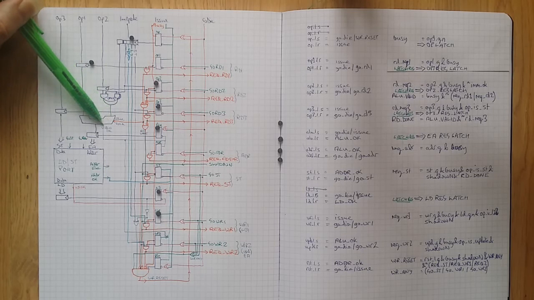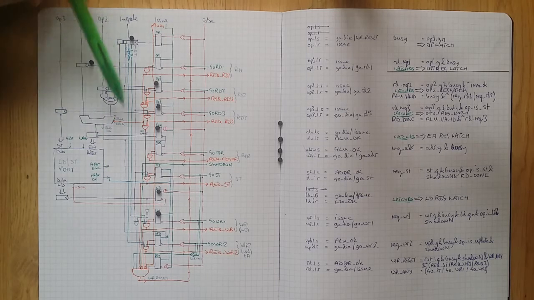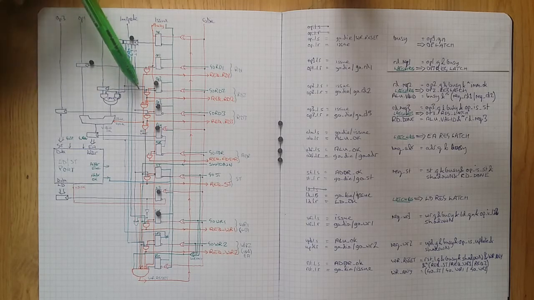So there'll be a single clock of delay, after which the ALU OK will go valid. So that covers the load in immediate case.